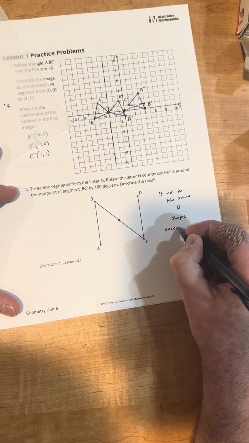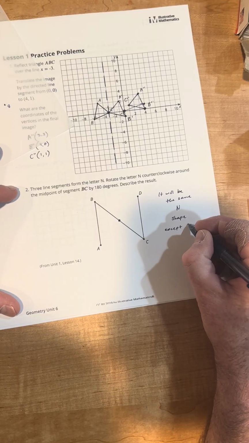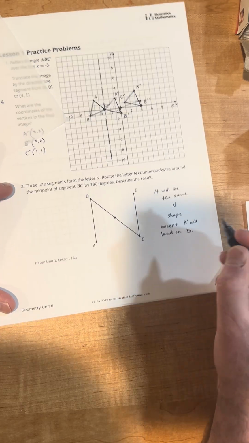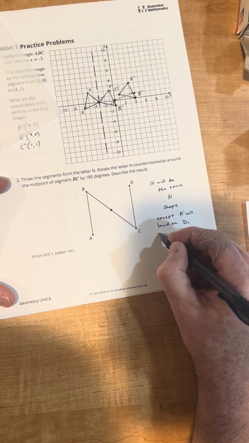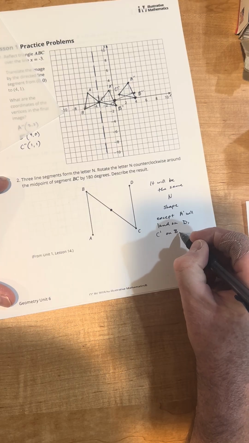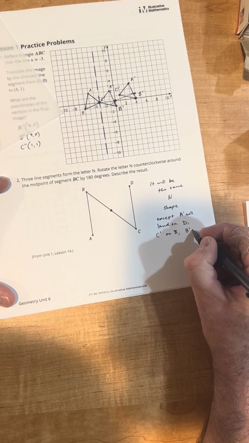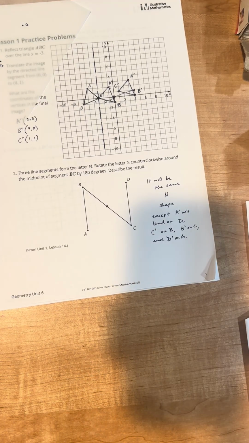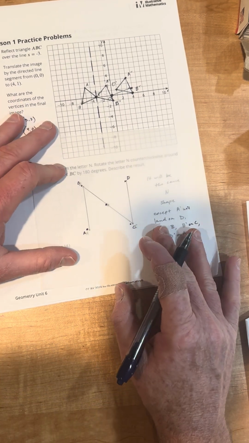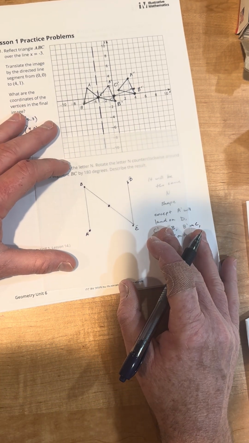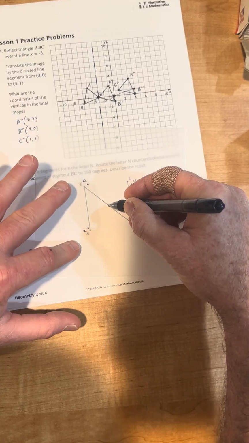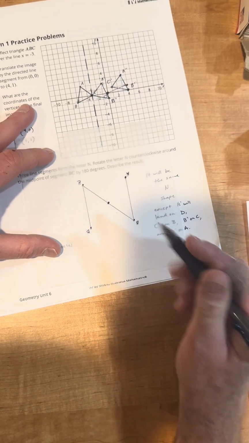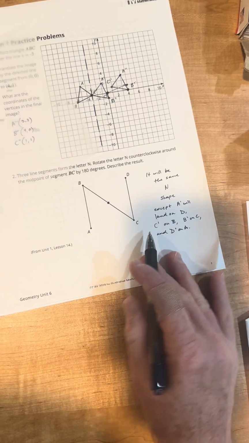Except A prime will land on D. You could say C prime on B, B prime on C, and D prime on A. So one more time, here it is. 180, this is 90, this is 180. So A prime lands on D, B prime lands on C, so on and so forth.